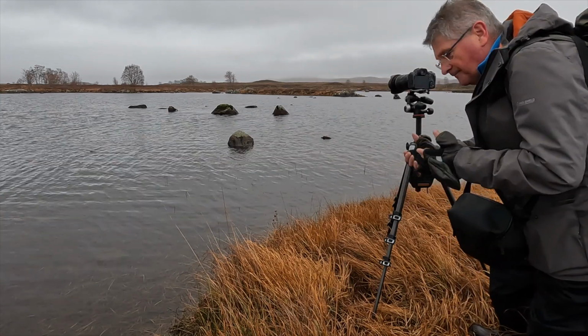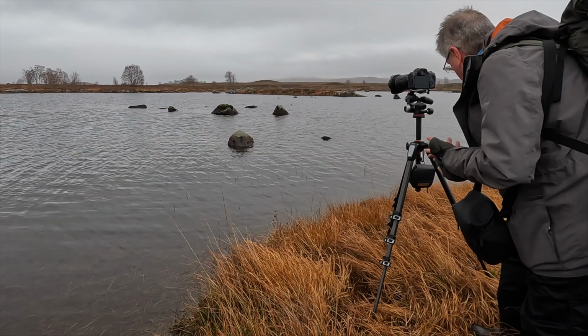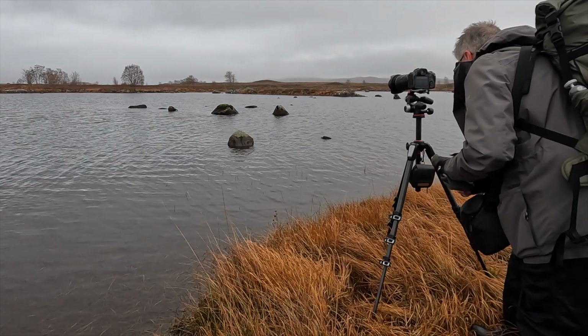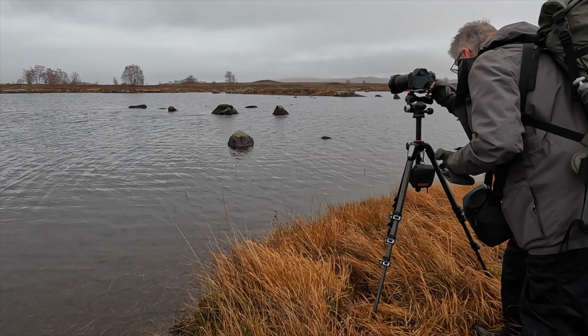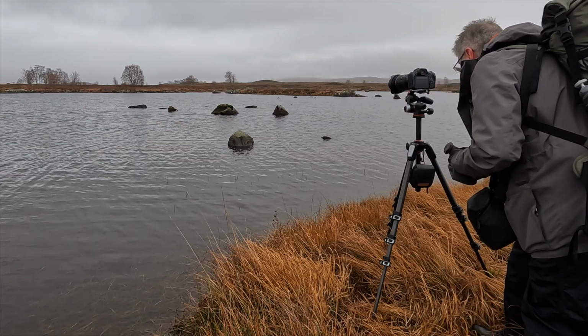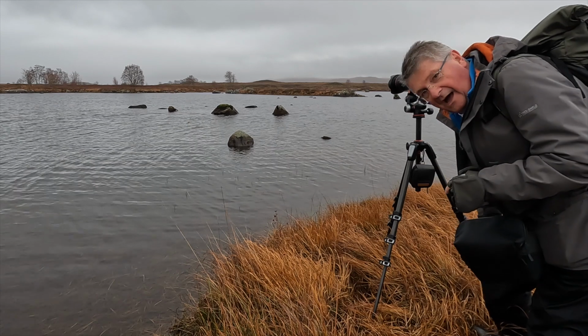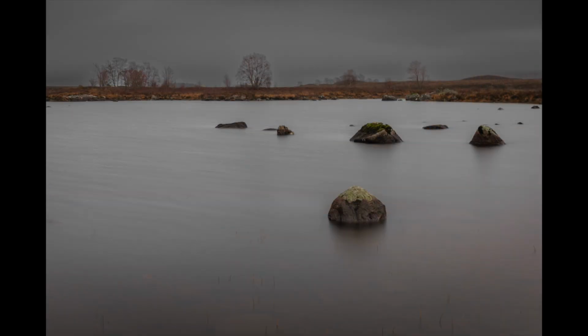So I've got my ND filter on, I've got about 45 seconds set up at f11, and the water is so smooth. Oh, that's really nice. Right, well, I'm pleased with that. I'll share that image with you now.